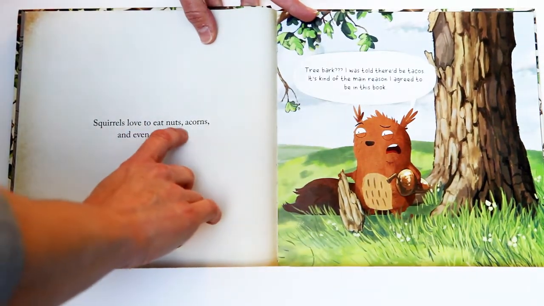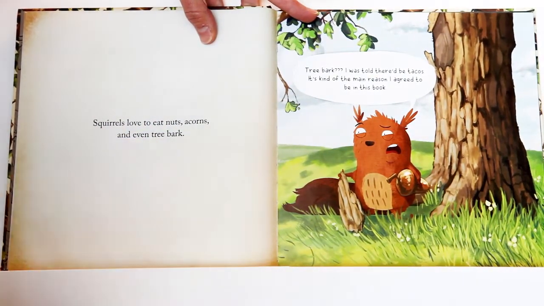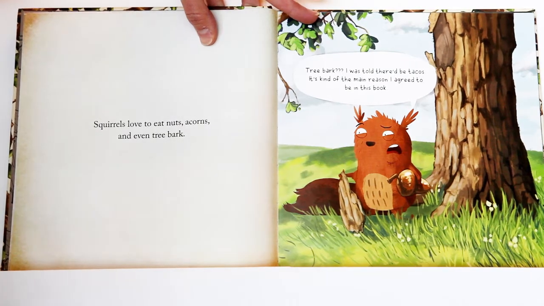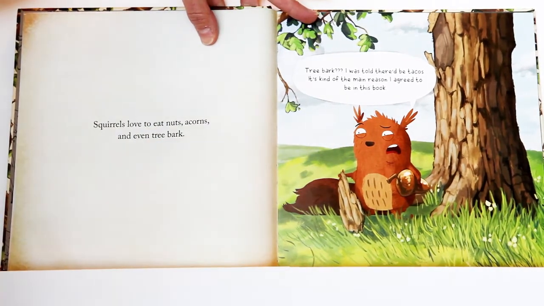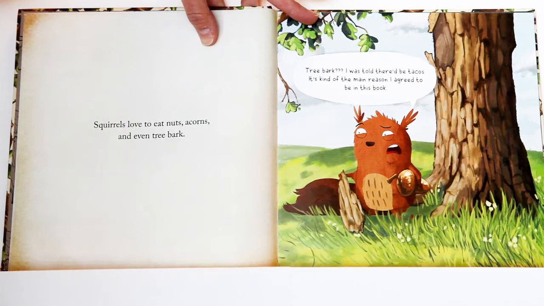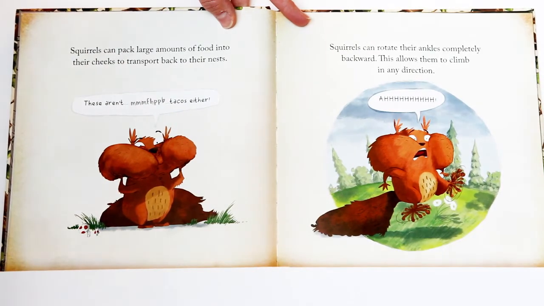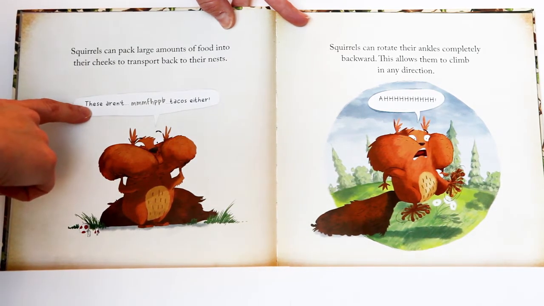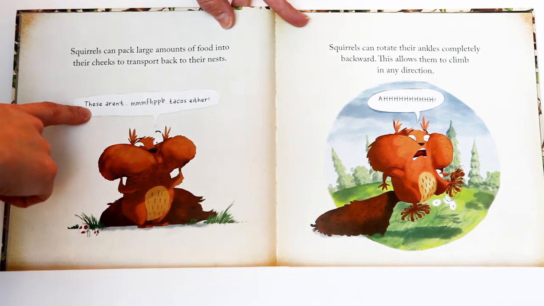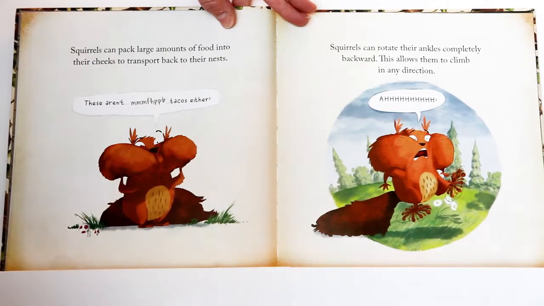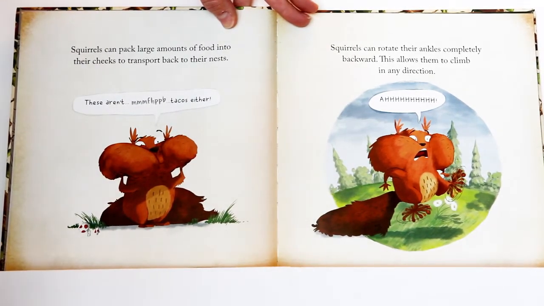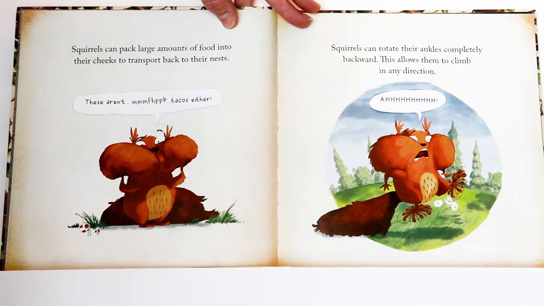Squirrels love to eat nuts, acorns, and even tree bark. Tree bark? I was told there'd be tacos. It's the main reason I agreed to be in this book. Squirrels can pack large amounts of food into their cheeks to transport back to their nests. These aren't tacos either! Squirrels can rotate their ankles completely backward. This allows them to climb in any direction.